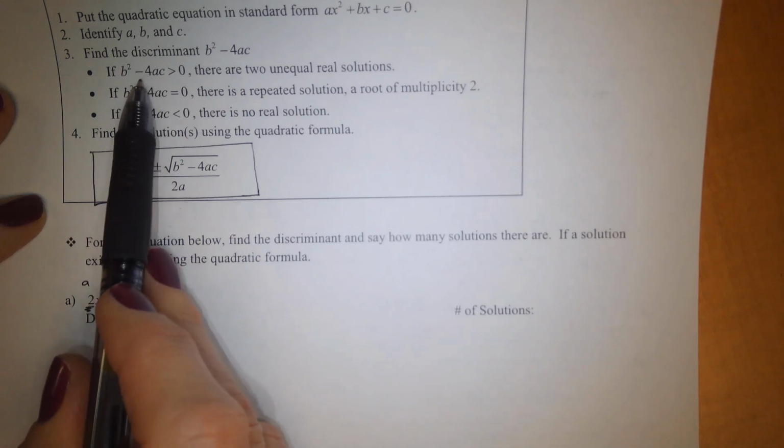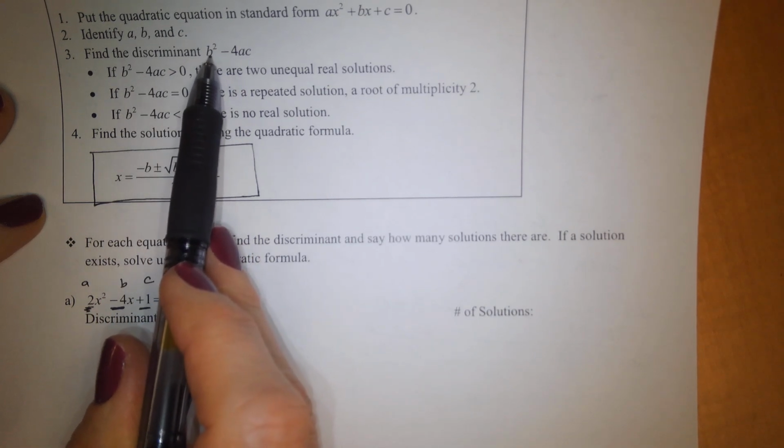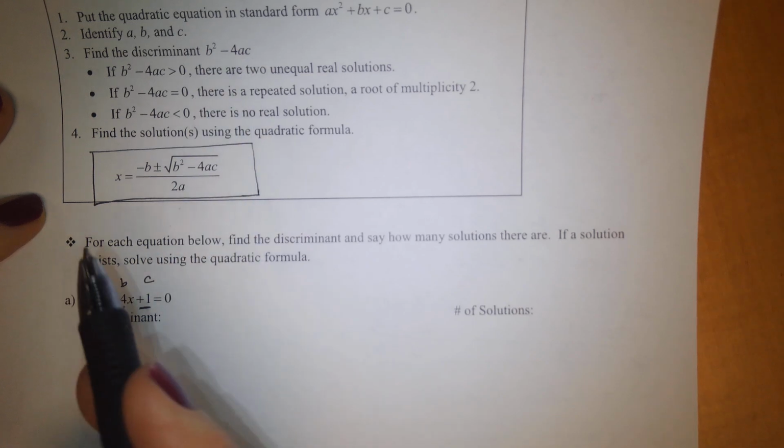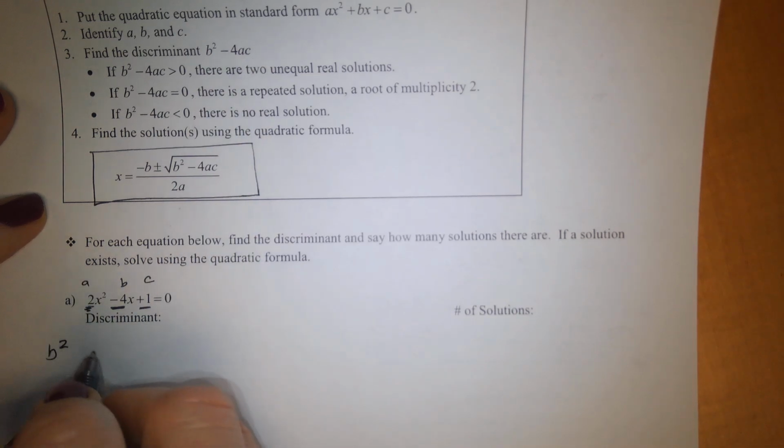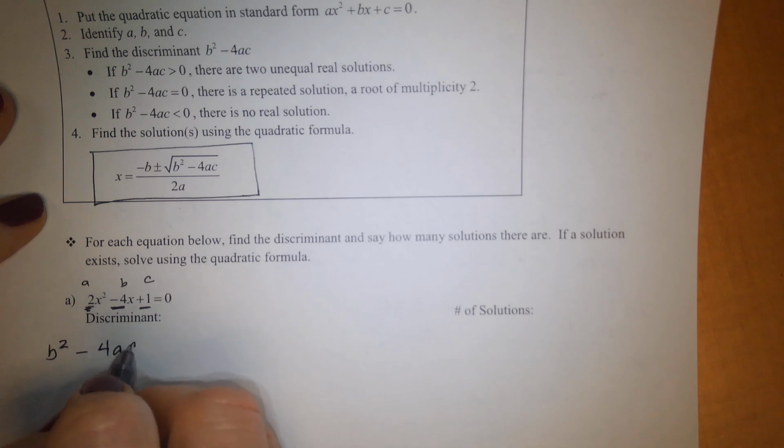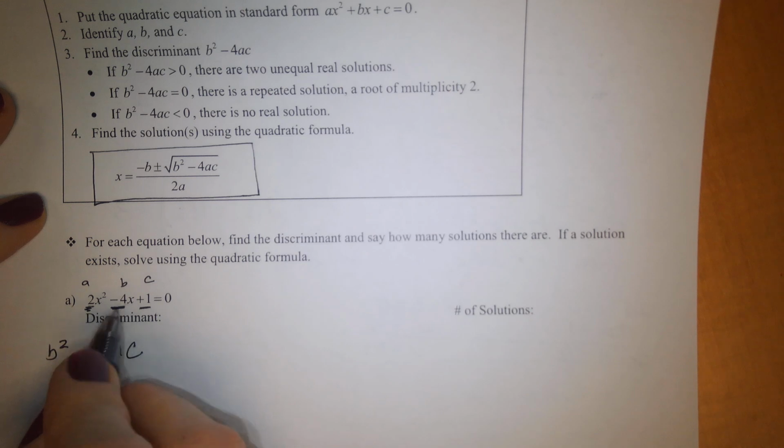So now what I'm going to do is find the discriminant. I'm going to figure out what b squared minus 4ac is. Well, that's equal to b is negative 4.